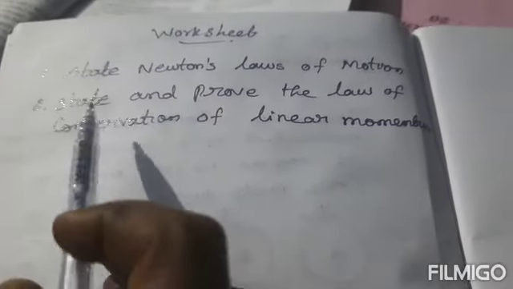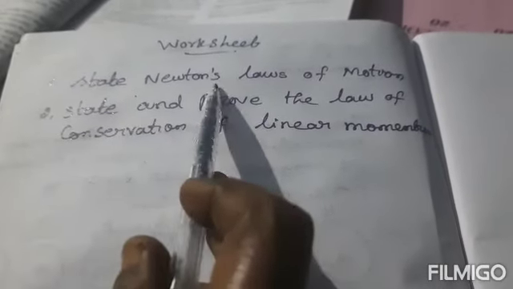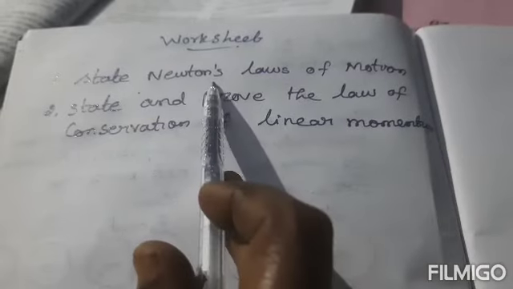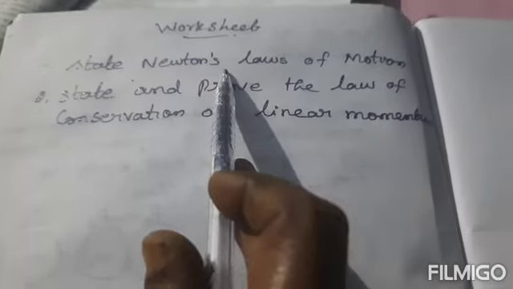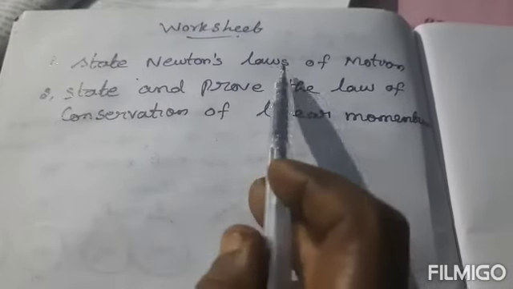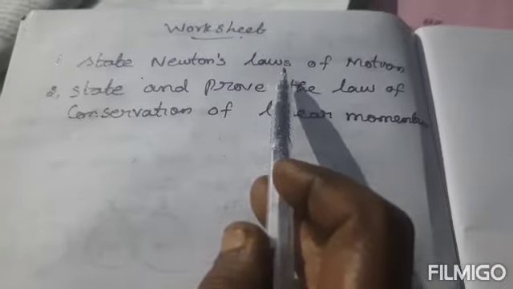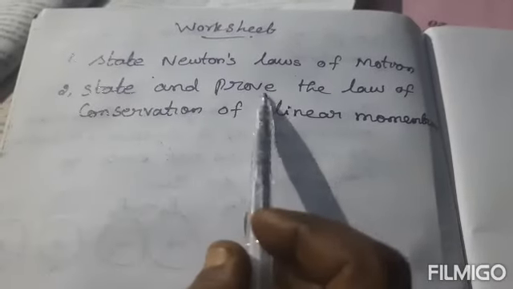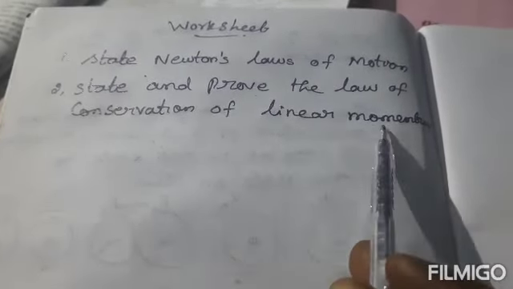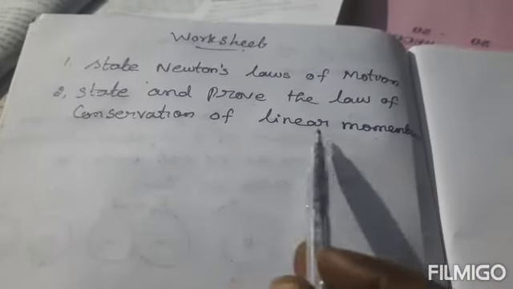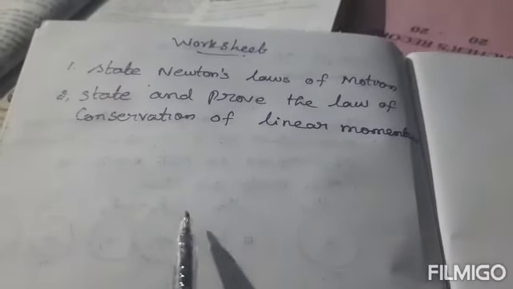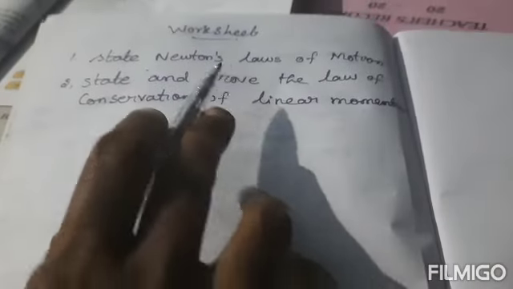Students, worksheet for you. First question: state Newton's laws of motion. For this question, you have to write Newton's first law, second law and third law. 4 mark question. Second one, state and prove the law of conservation of linear momentum. First you have to write the definition for conservation of linear momentum. After that diagram, next derivation, then the last 3 lines you have to write. Okay, this is a 7 mark question, that is a 4 mark question.